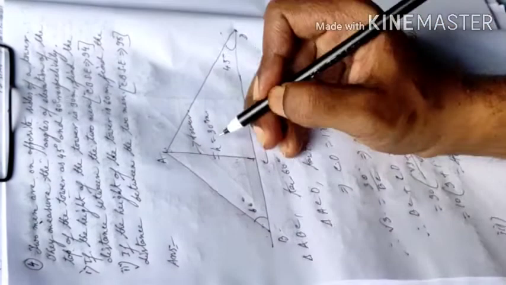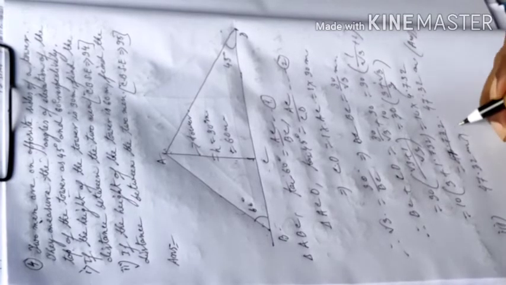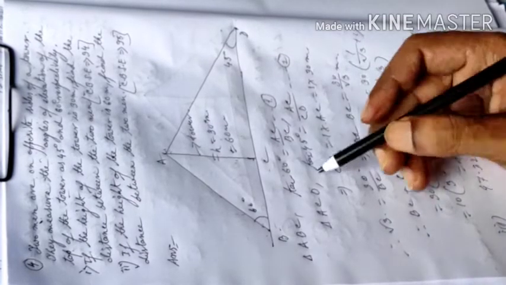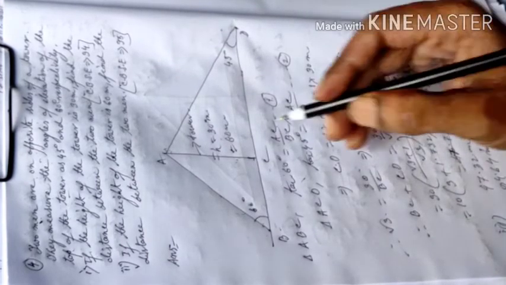Another one, question number 2 will be the same. The height will be 60 meter in place of 30. So the answer will be 47.32 meter into 2, almost the same. Only replace 30 by 60. The answer will be 94.64 meter. This is the second answer.